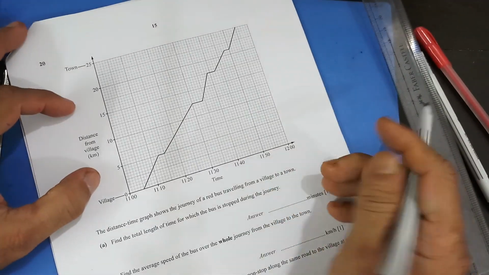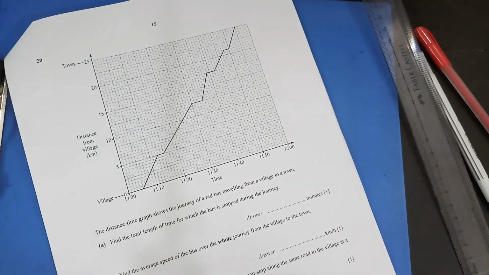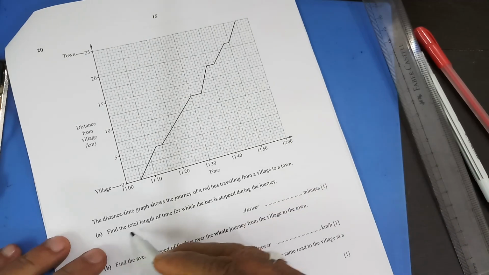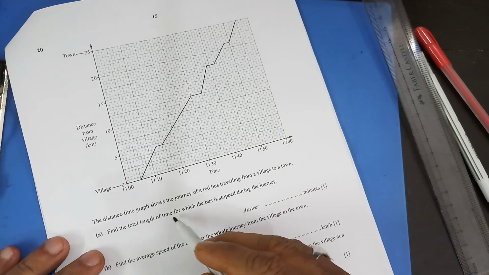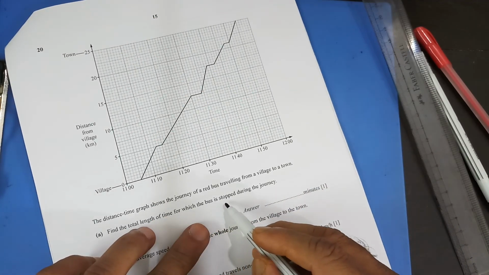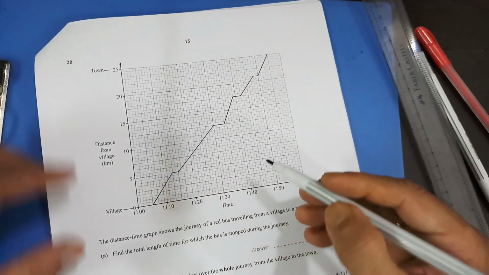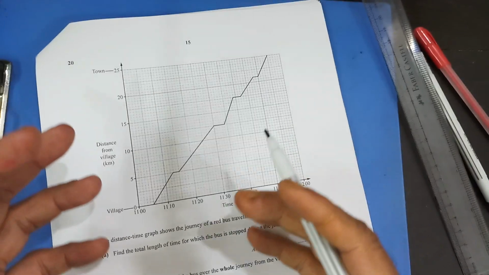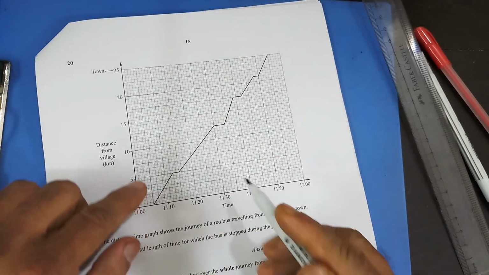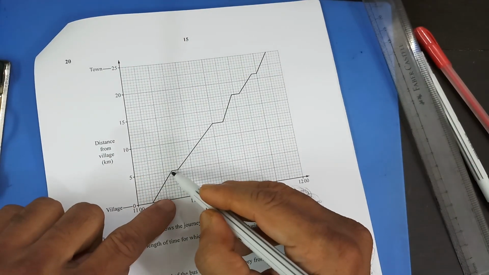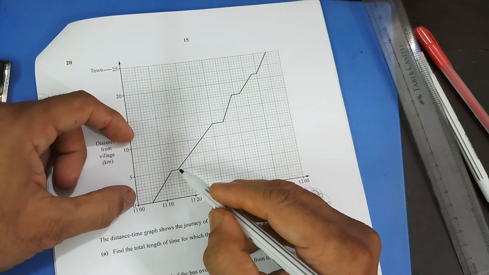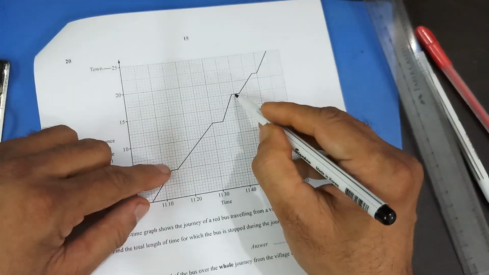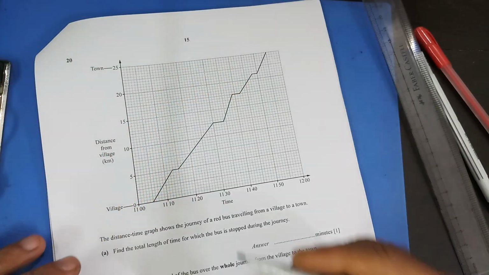It's given a distance time graph. The distance time graph shows the journey of a red bus traveling from a village to a town. Find the total length of time for which the bus is stopped during the journey. So for a distance time graph, we know that every horizontal line represents that there is no distance covered over the time. You can see that from this time to this time it didn't cover any distance, so the bus was stationary. So I need to add all these times that the bus was stationary.